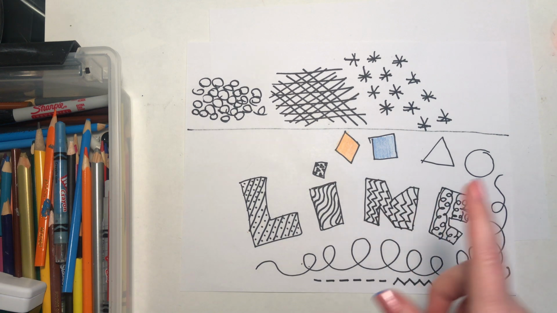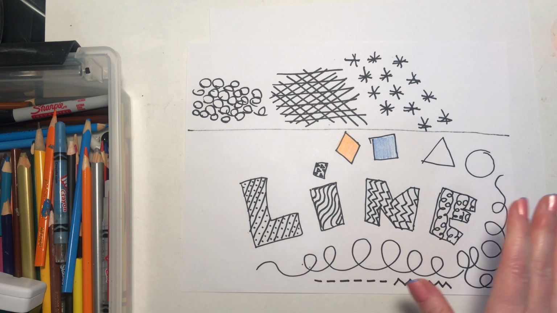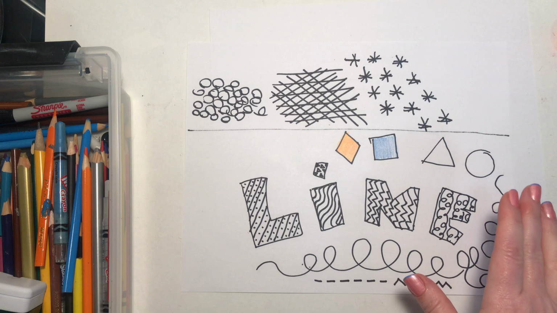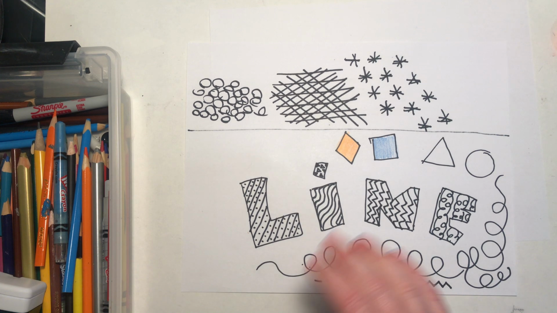Today we will talk about elements of art. Elements of art are building blocks of any artwork. Let's name them: line, shape, form, space, value, color, and texture. Those are building blocks of any artwork.